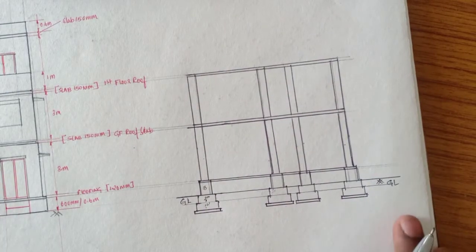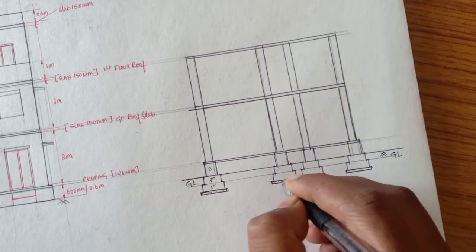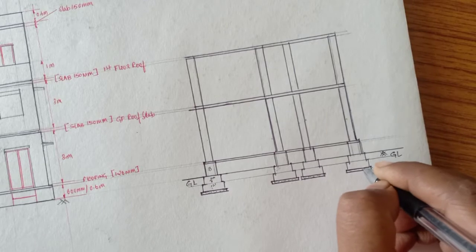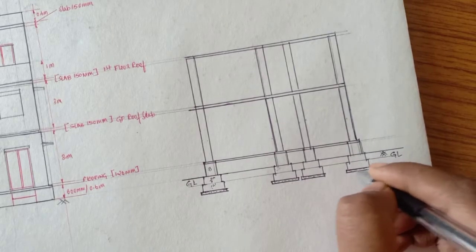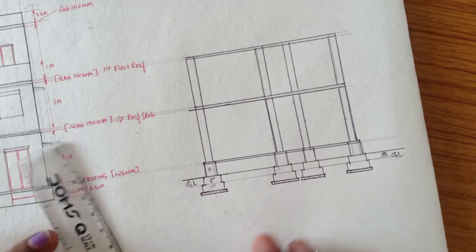So all the CC bed is done now. Just do the CC bed shading. Okay. Now till here we are done.